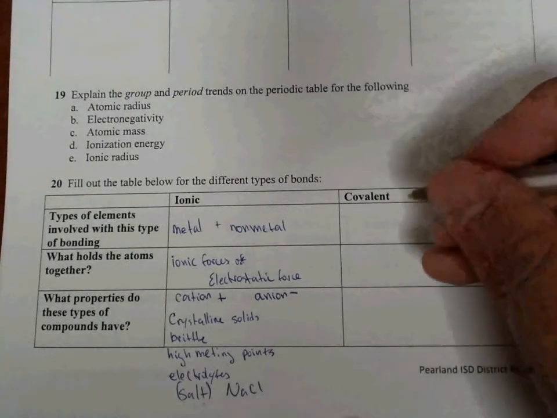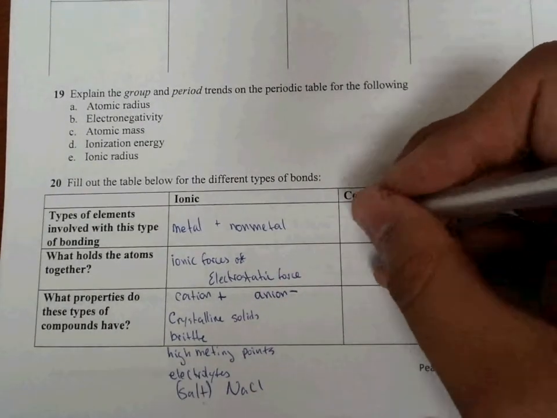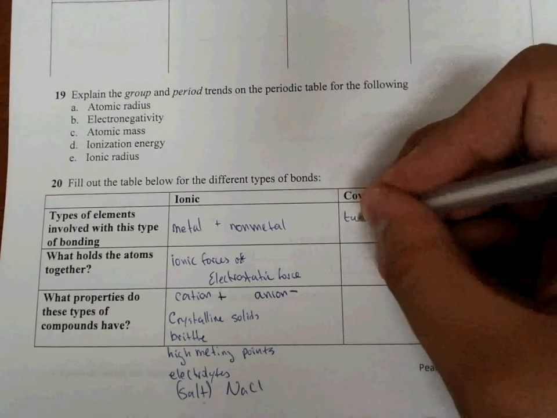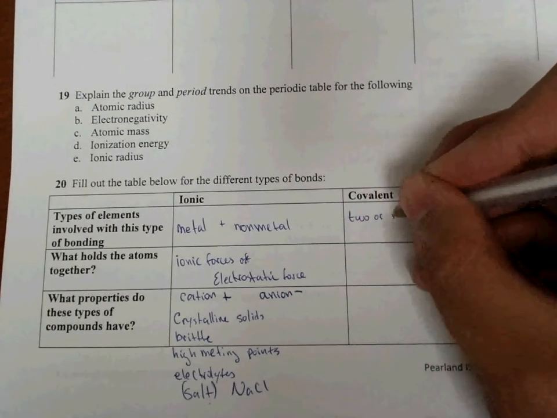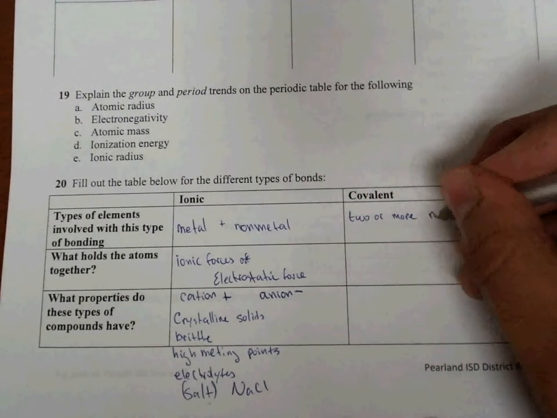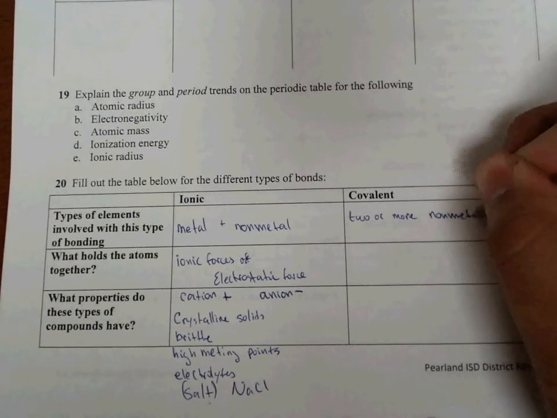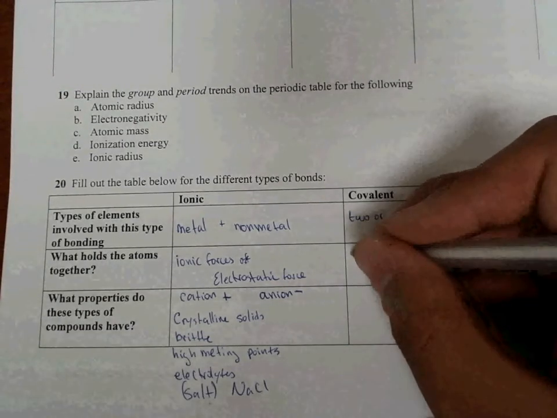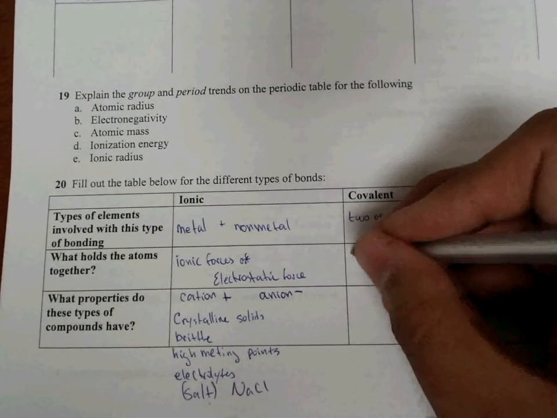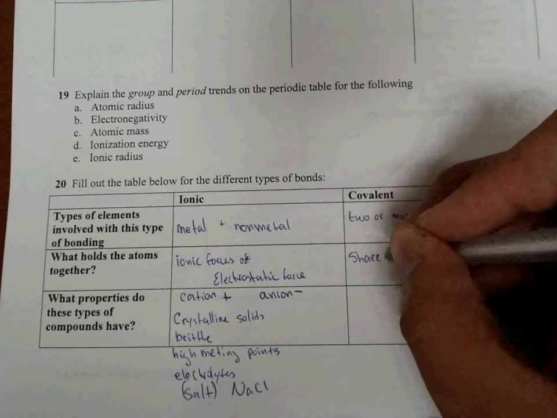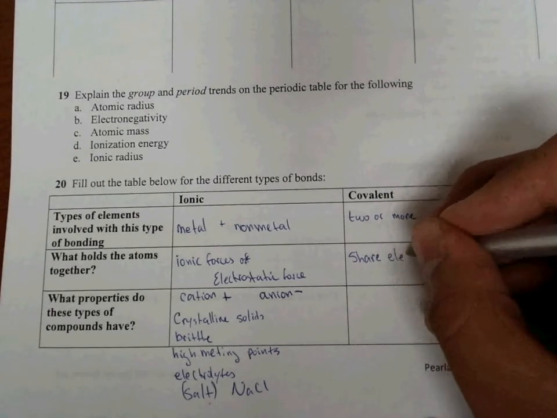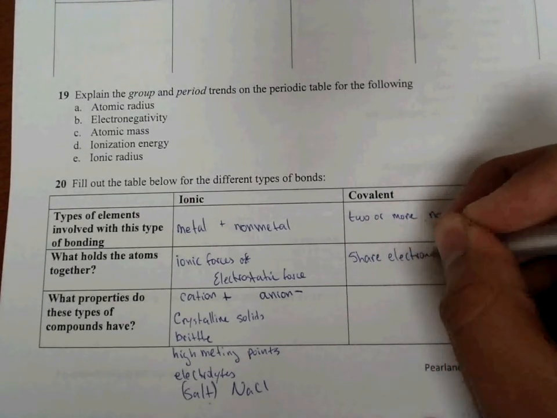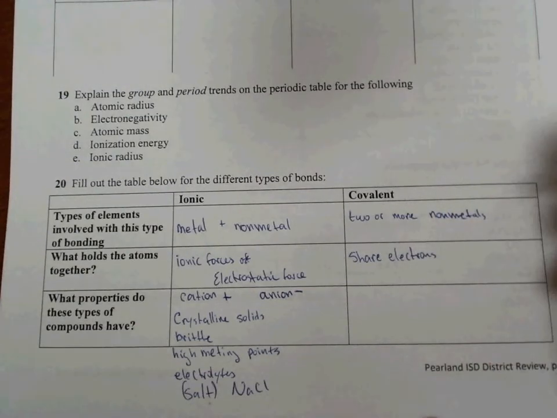Then we have covalent. Covalent bonds occur between two or more nonmetals. And what holds the atoms together? The covalent bonds are held together by the sharing of electrons between two atoms.